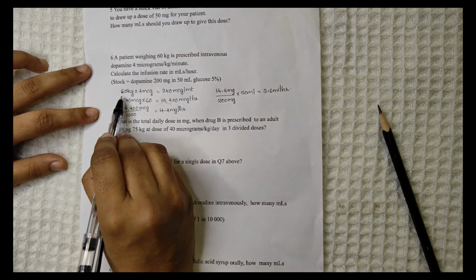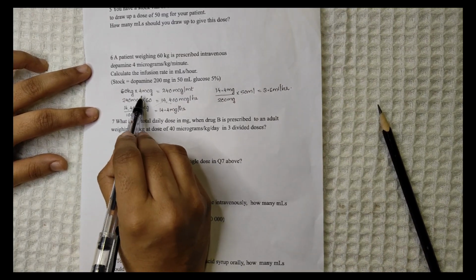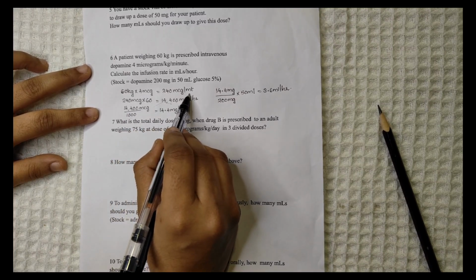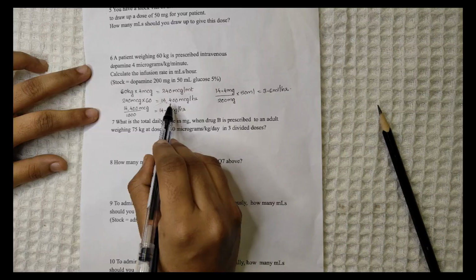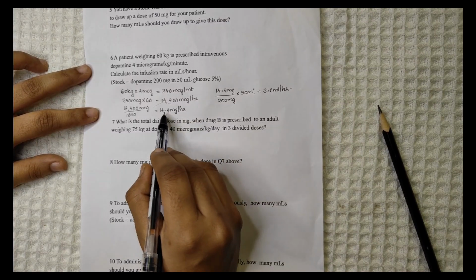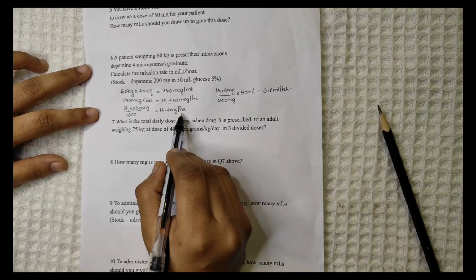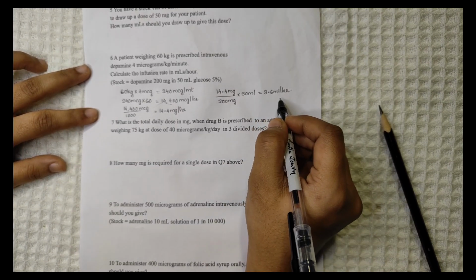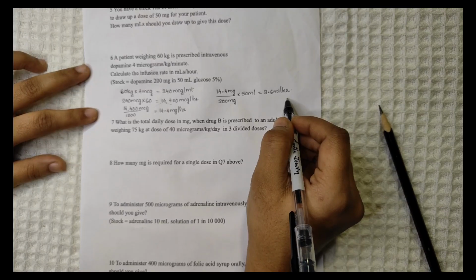I'll repeat the steps. First, we need to find out the dose of dopamine in microgram per minute. Then we need to convert it into microgram per hour. Then we need to convert it to milligram per hour. Then finally, we will get the infusion rate in milliliter per hour.